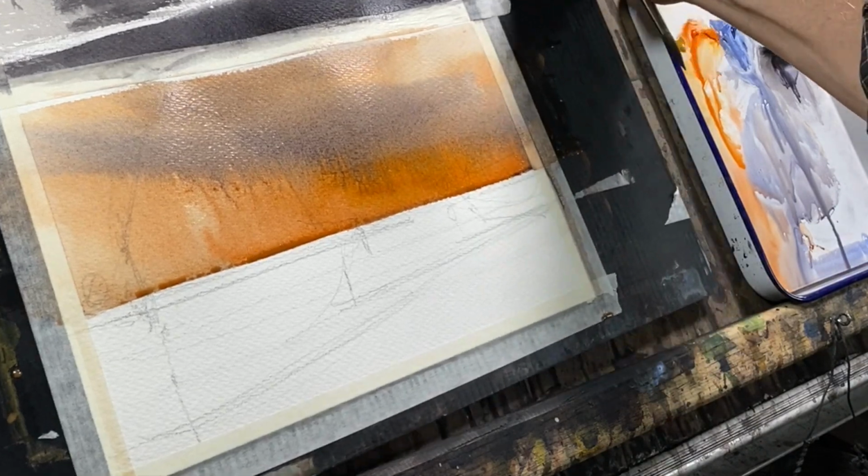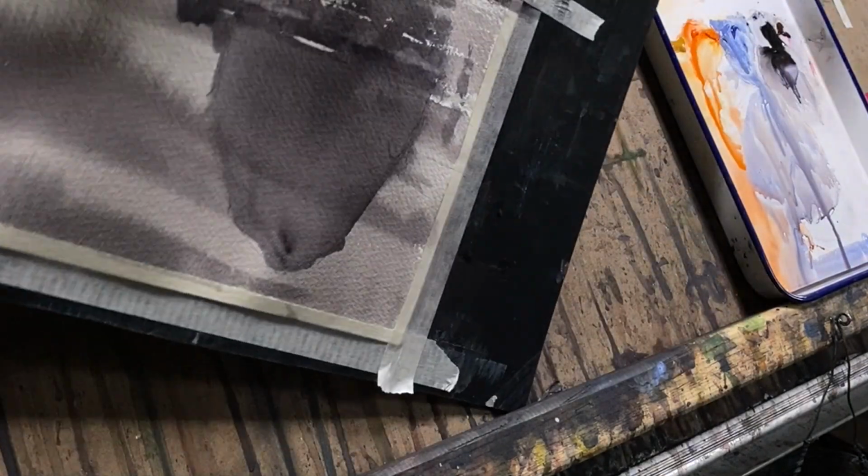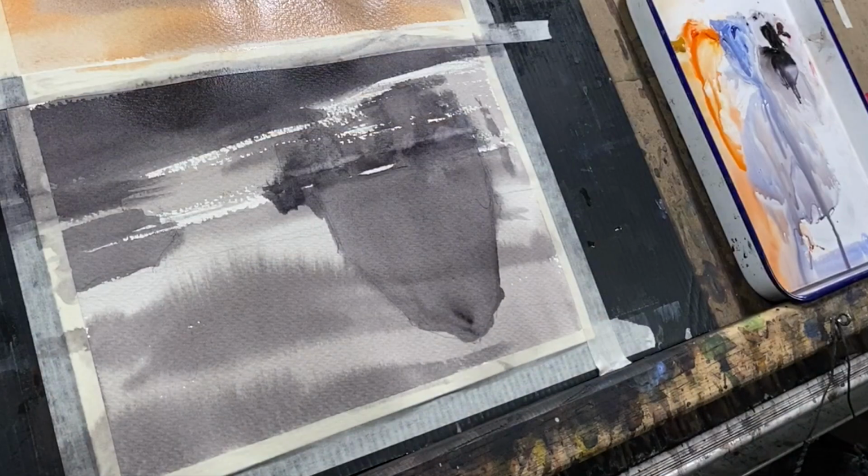Let's have this turn the other way. So this works back up. Maybe we don't need a cloud on the horizon. It's looking pretty good as it is. Let gravity pull that back up.